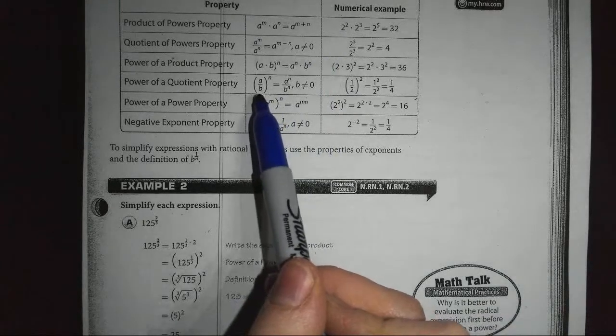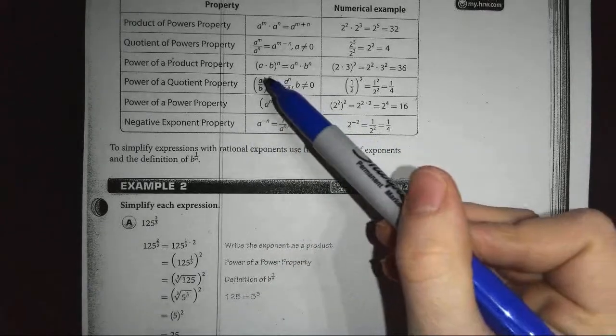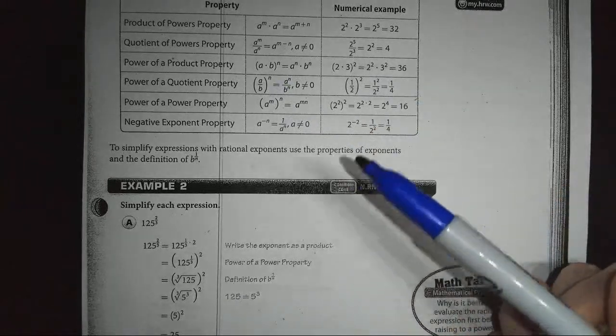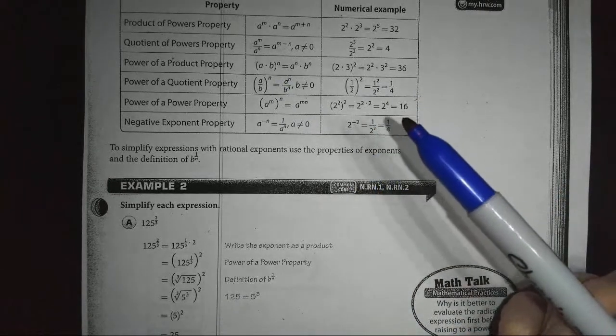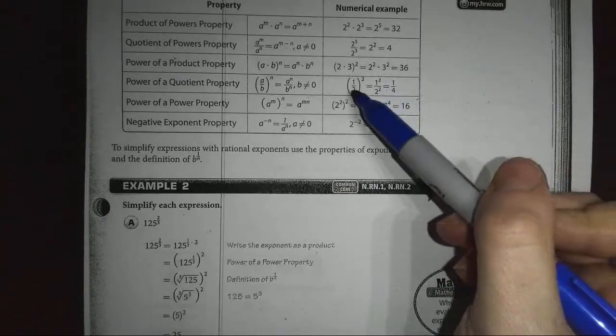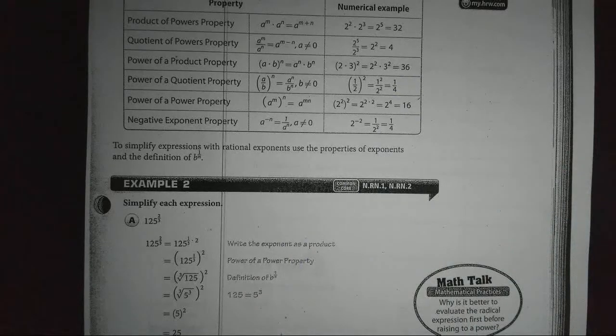It's the same as the power of a product property, except it involves division. So when we're dividing two numbers inside parentheses and there's a power on the outside, that power still has to be distributed to both parts of the fraction. So if we're squaring 1/2, we have to square the 1 and square the 2.